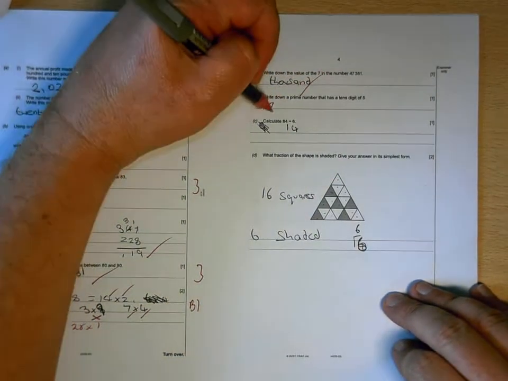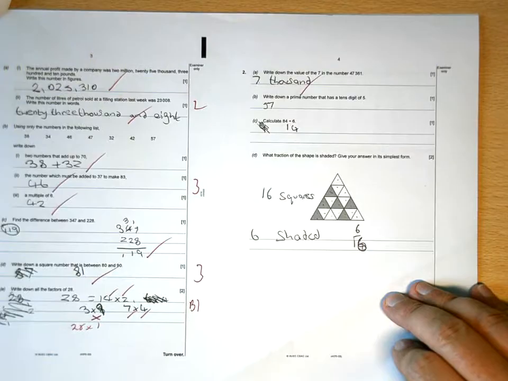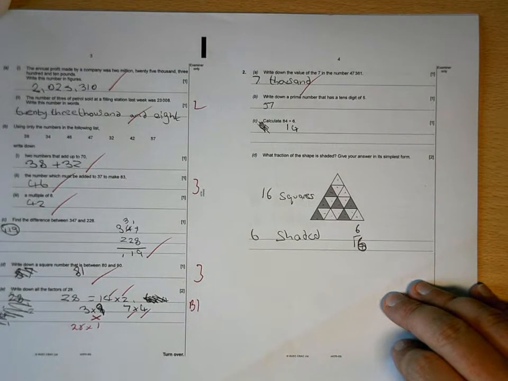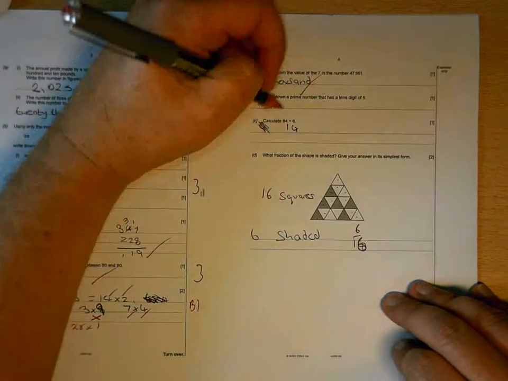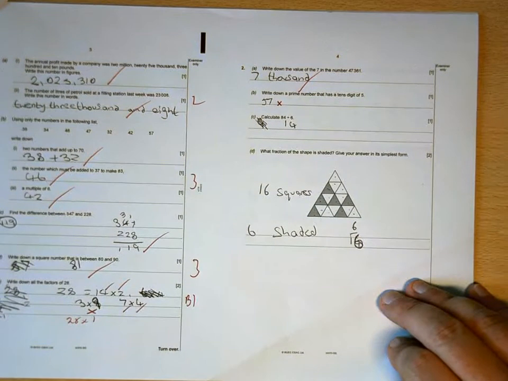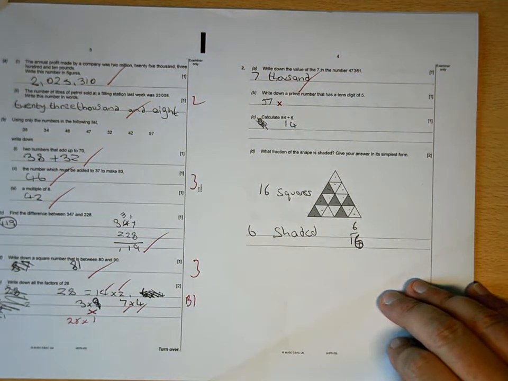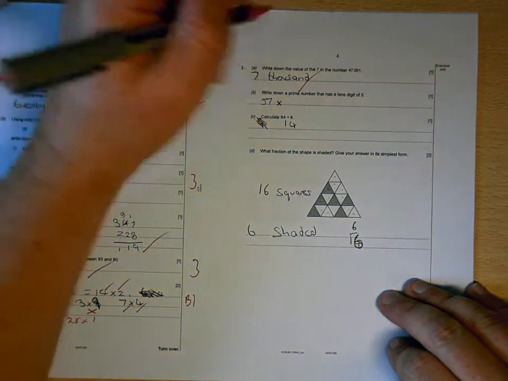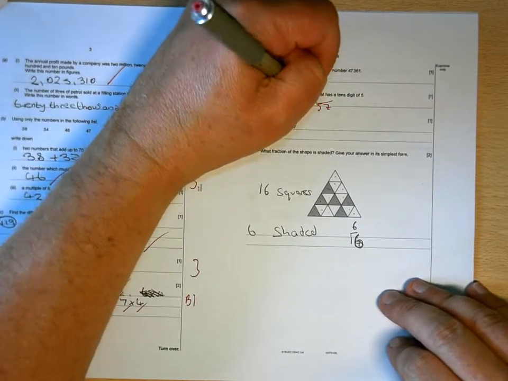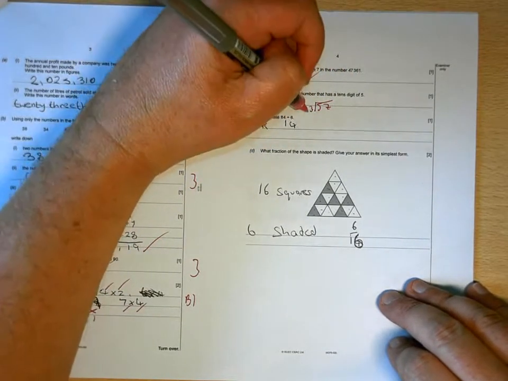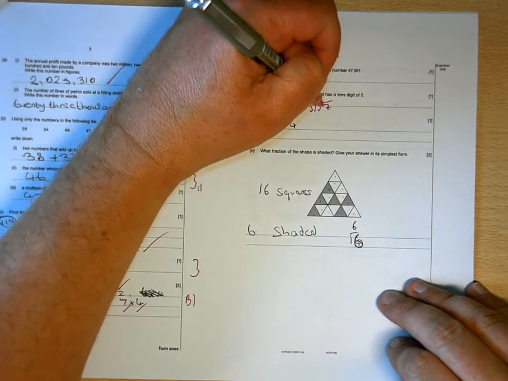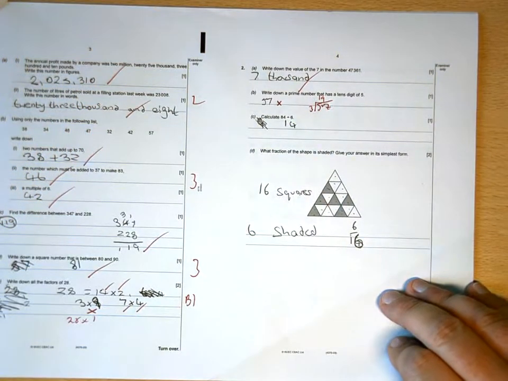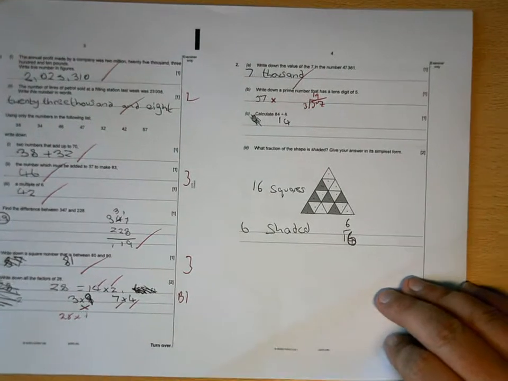7,000 is correct. 57 isn't. What would go into 57? 9 goes into 57. Three go into 57. 3 goes into 57, doesn't it? 57 divided by 3. 3 goes into 5 once, remainder 2. 3 goes into 27 9 times.